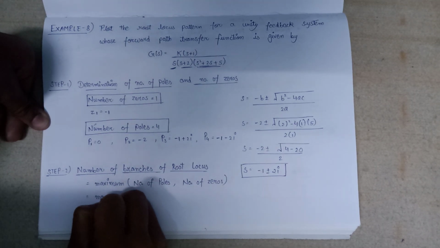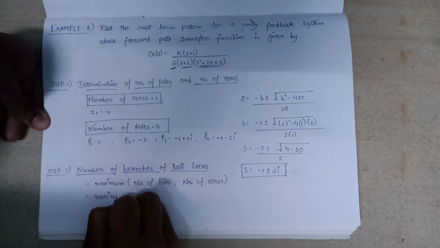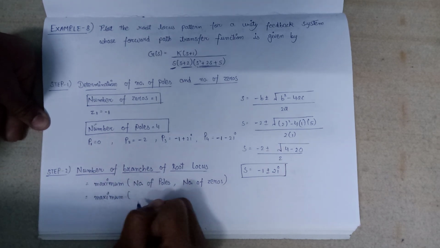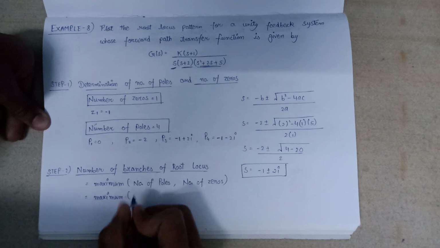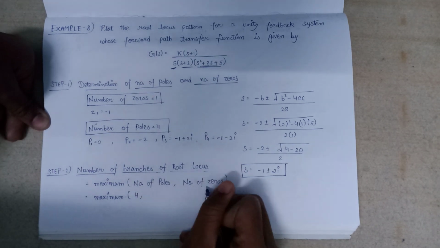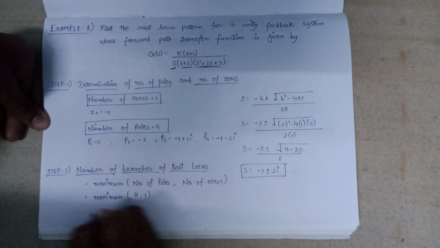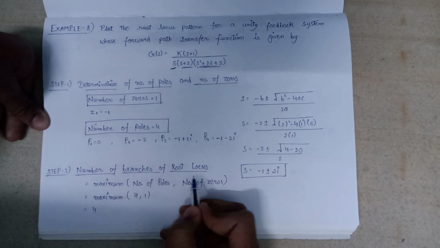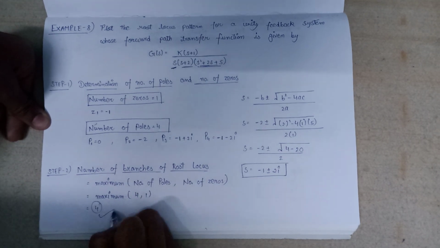Since number of poles is 4 and number of zeros is 1, we can say that the number of branches of root locus is exactly equal to 4.